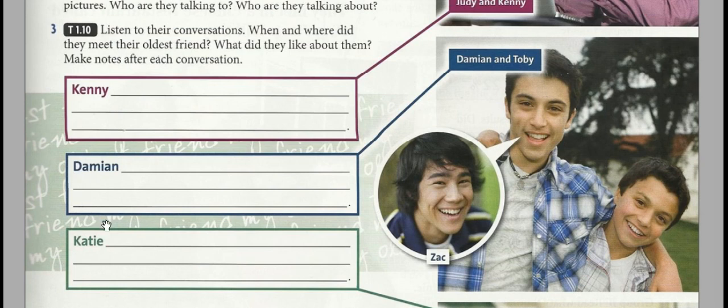And finally, Katie. So Katie's oldest friend is Beth, and they met before they were born. So they met when their mothers met first, and their mothers were pregnant, so they were at the hospital, and the mothers met first, and later on the two girls. Why do they like each other? They just say they are like sisters.